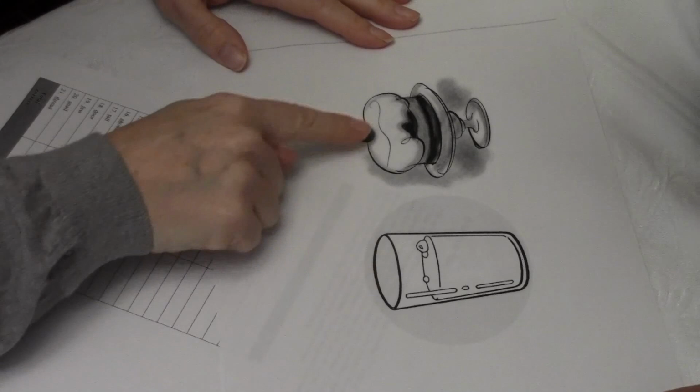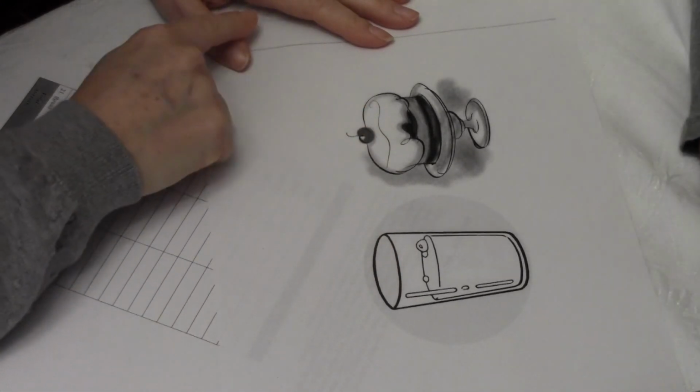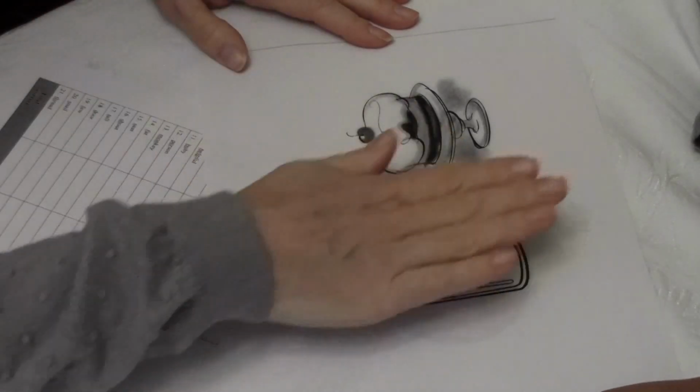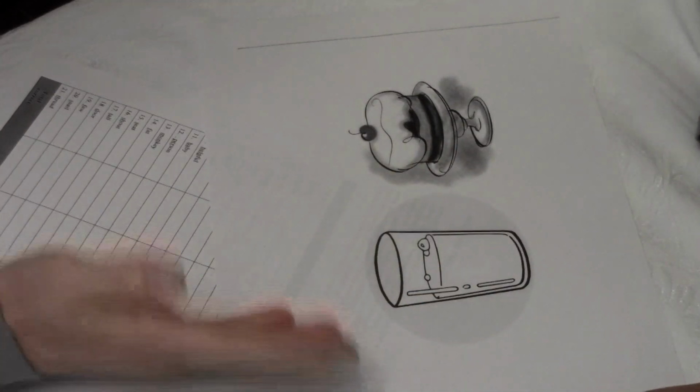Milk. No, cup. Cup, cake. What if I cover up cup? What do we have? Cake. See how you are so smart.